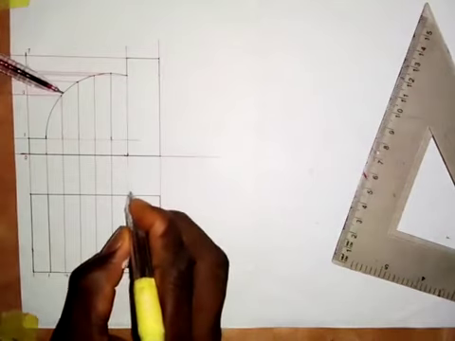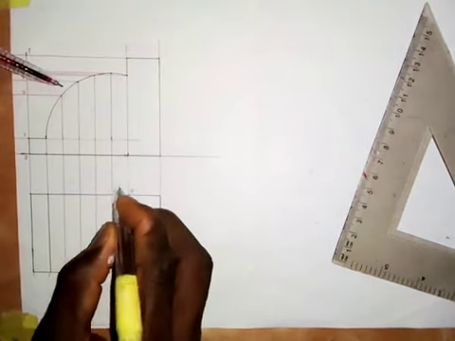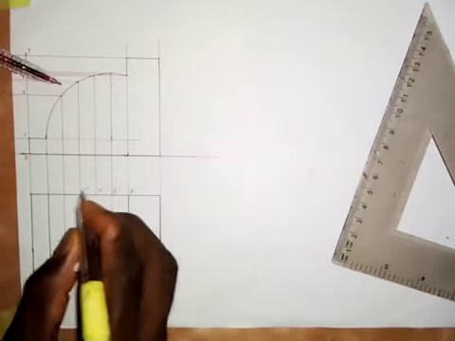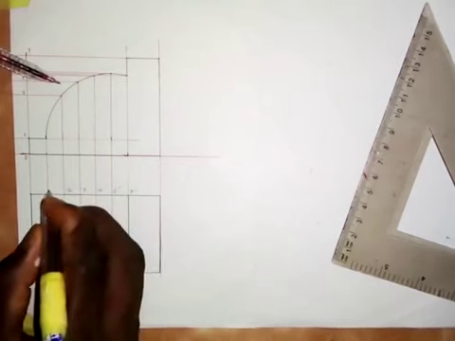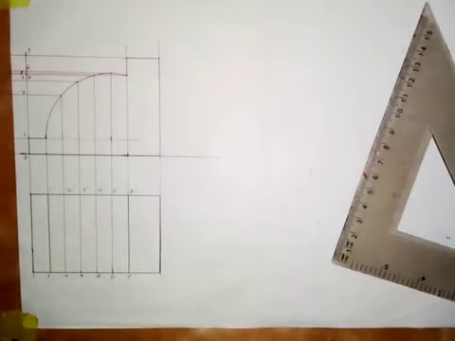So I will come up here. I will call this 5 prime. This is 6 prime. This is 4 prime. This is 3 prime. This is 2 prime. And this is 1 prime here. Okay, so let's take note of that. Those points are very, very important.